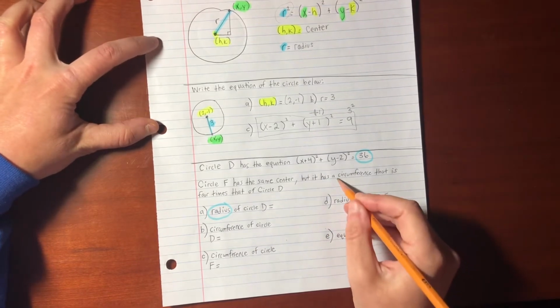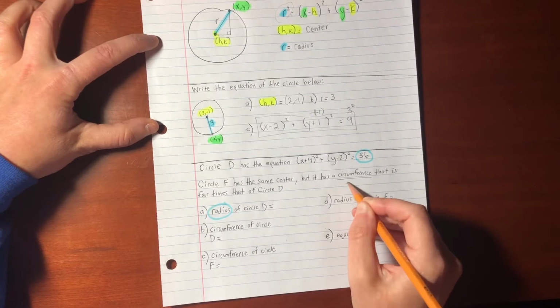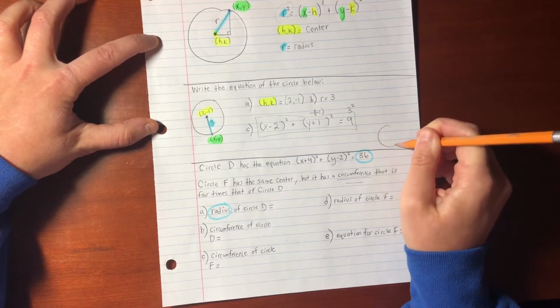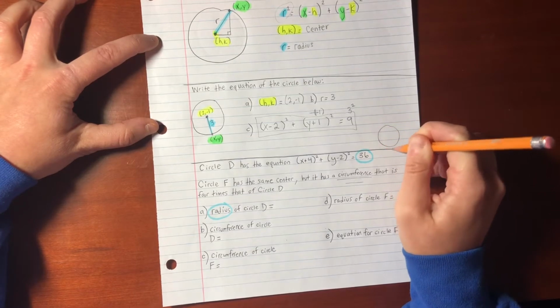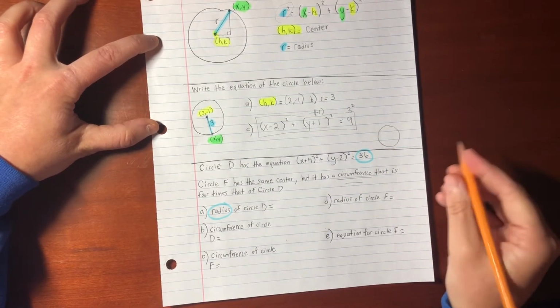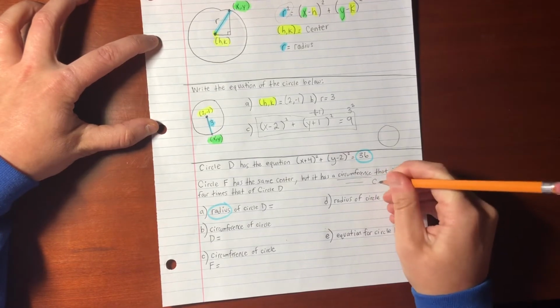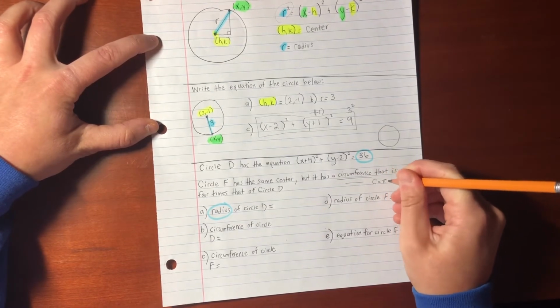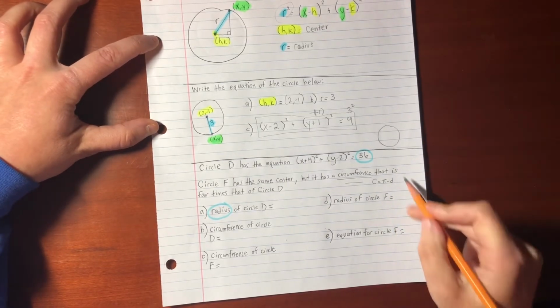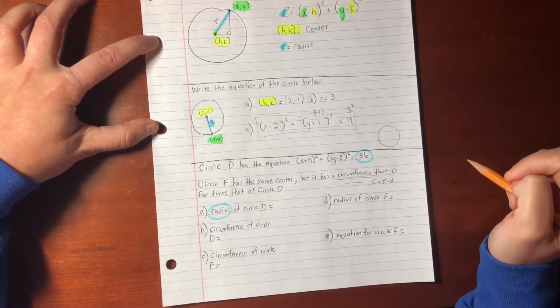So we might want to remind ourselves what circumference is. Circumference essentially is the perimeter of a circle. If I had a circle here, whatever this outside distance is, that's representative of the circumference. Our formula for circumference is just C equals pi, 3.14, times the diameter. That's going to come into play when we start answering these questions.